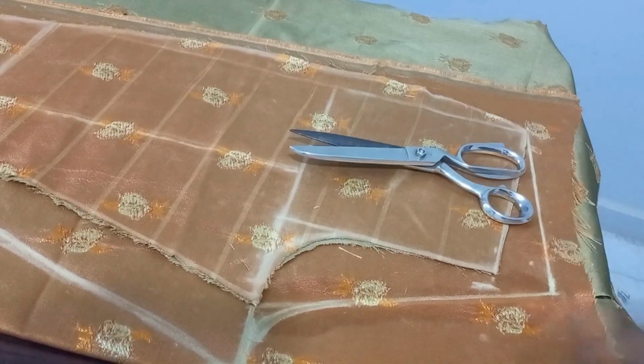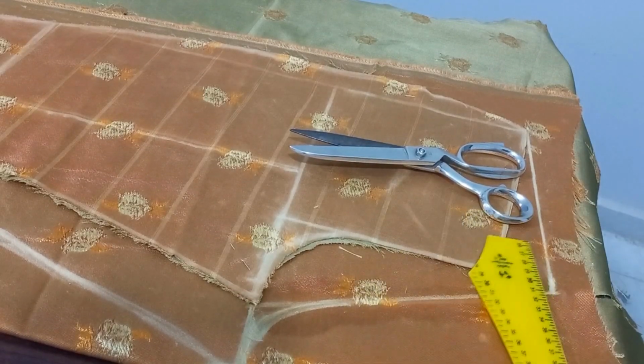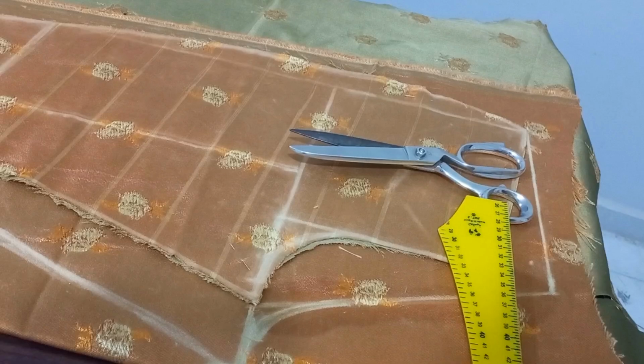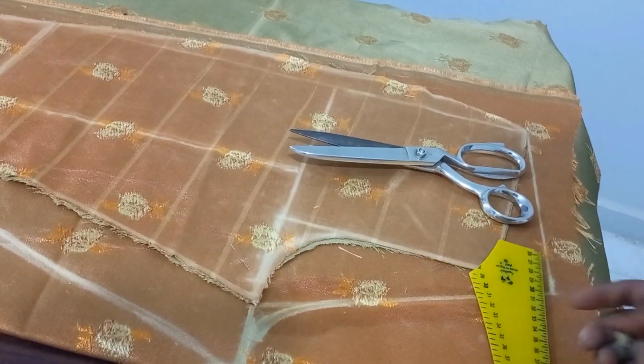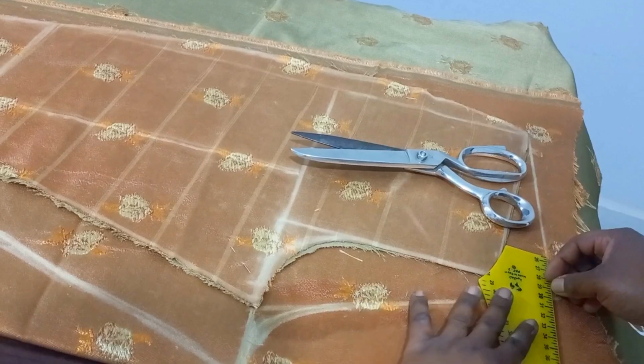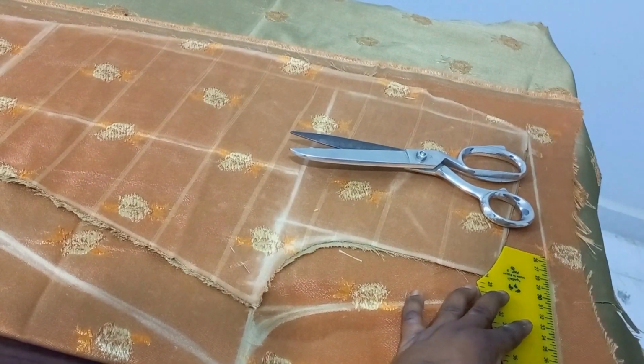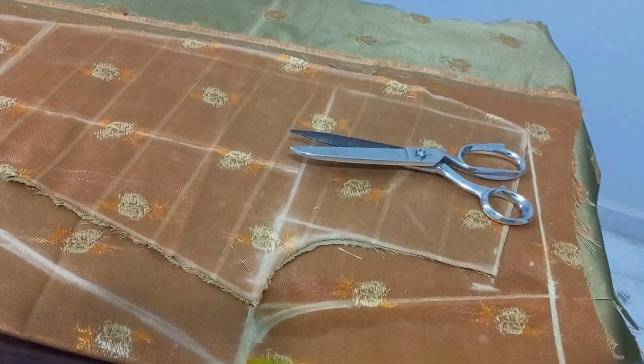So there's one thing I want to show you. You see this part, you'll be using this part for your pockets, for your pocket flap.